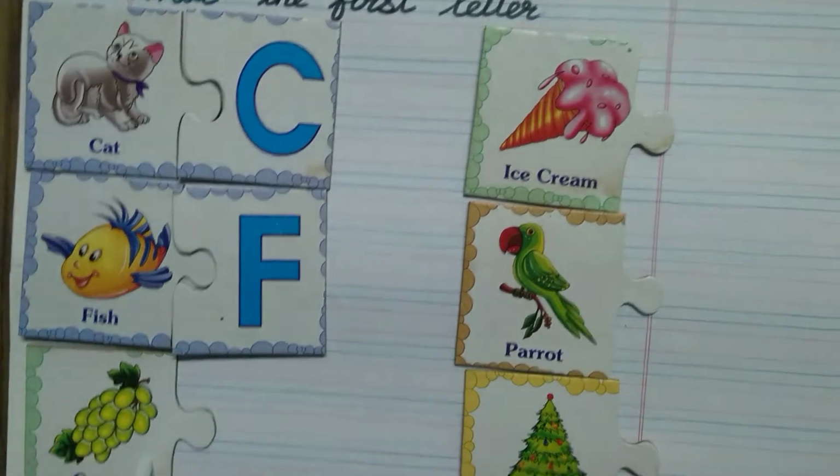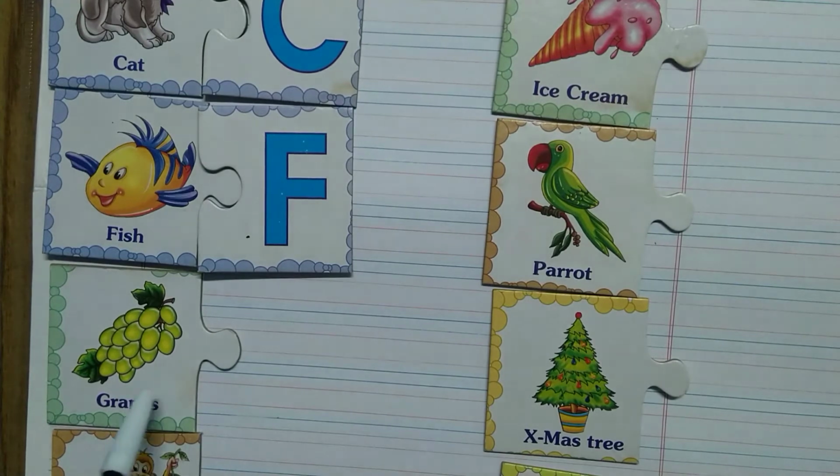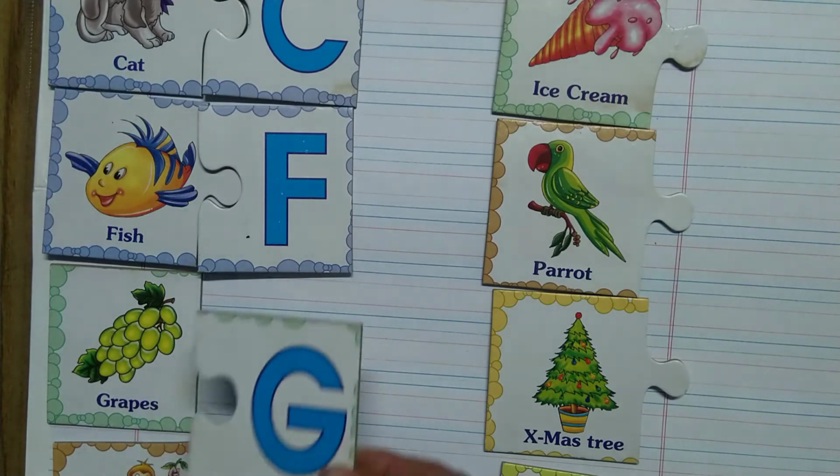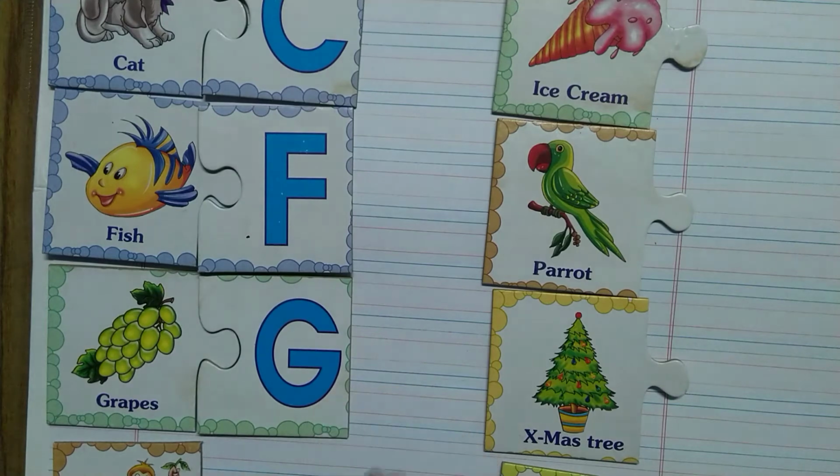Grapes. The picture of grapes. First letter is G. G for grapes.